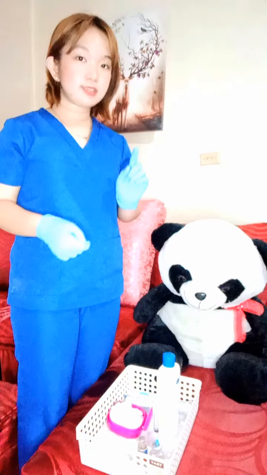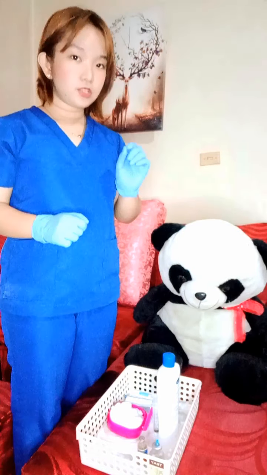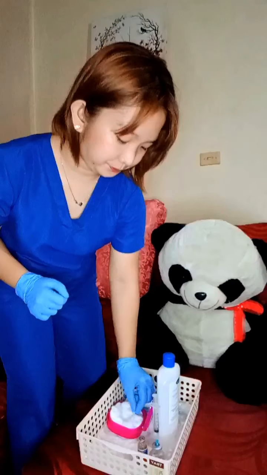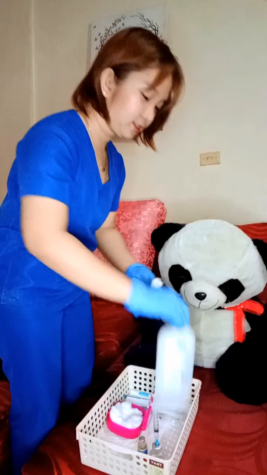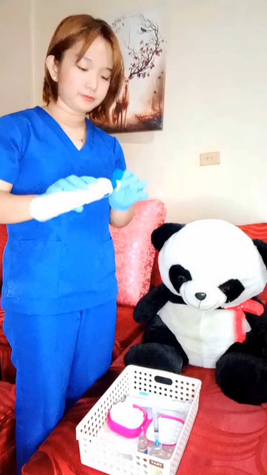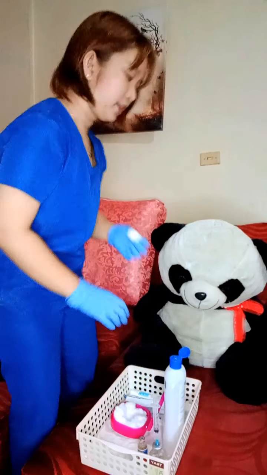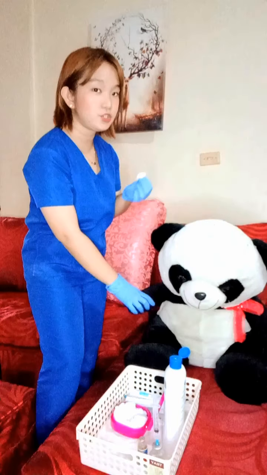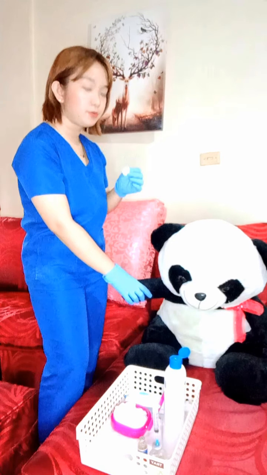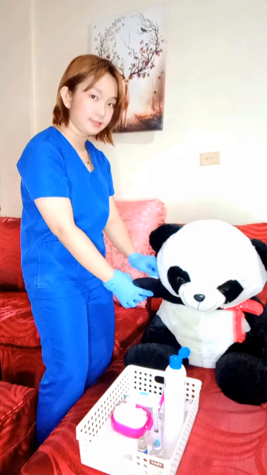First, get a clean cotton swab and put some alcohol on it. Get the location or the site where we're going to inject, and clean the site.